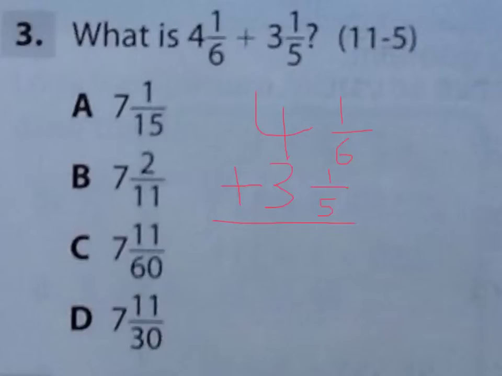So you have to change 4 1/6 to 4 5/30. And you have to change 3 1/5 to 6/30.